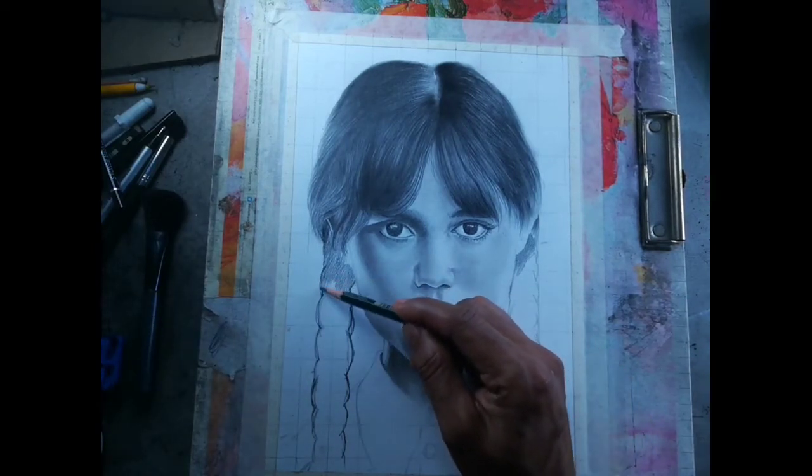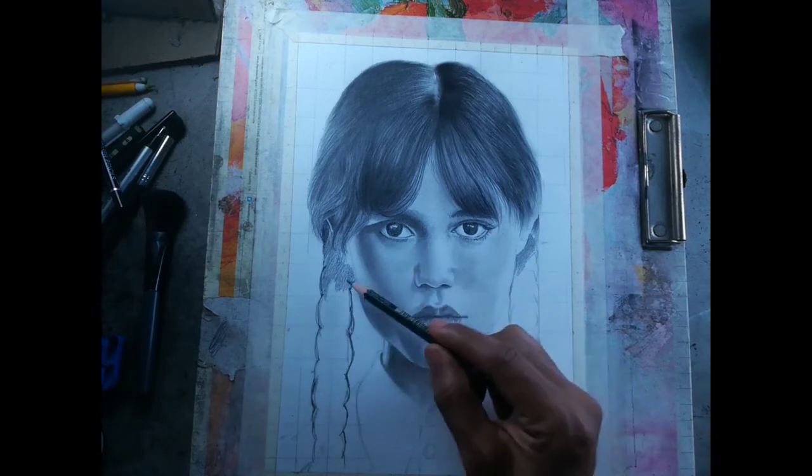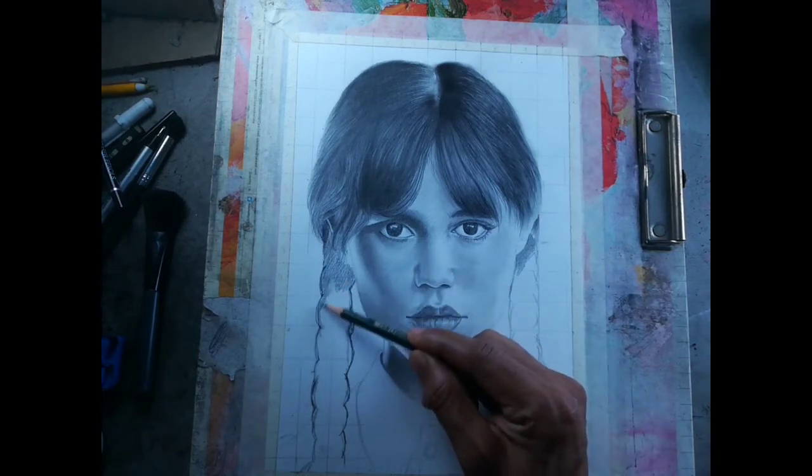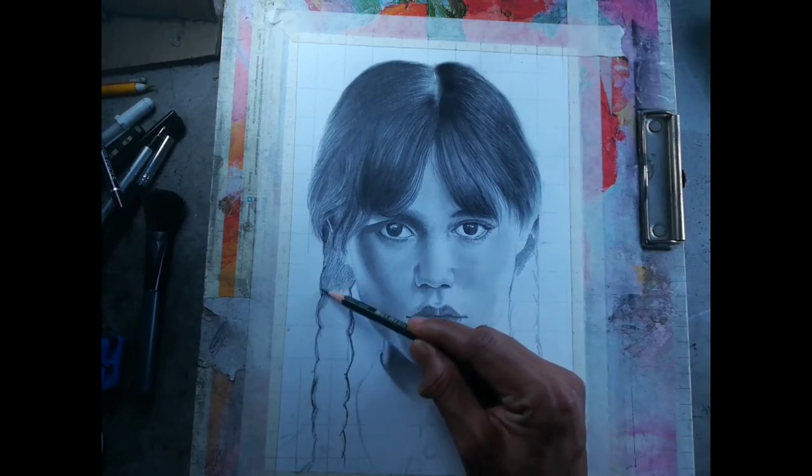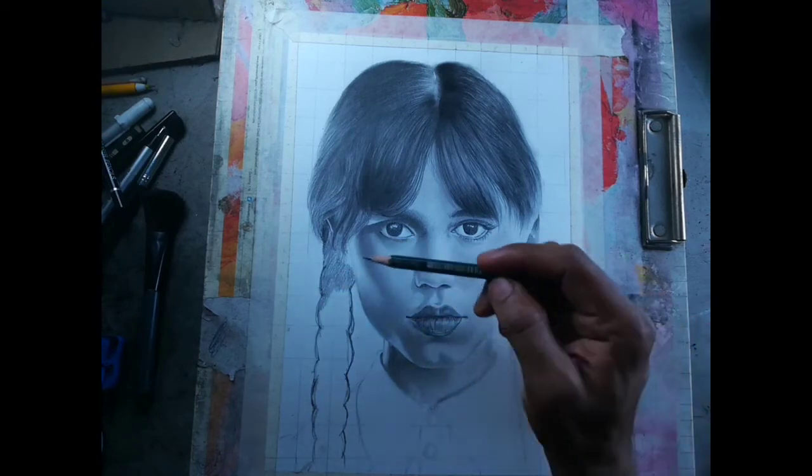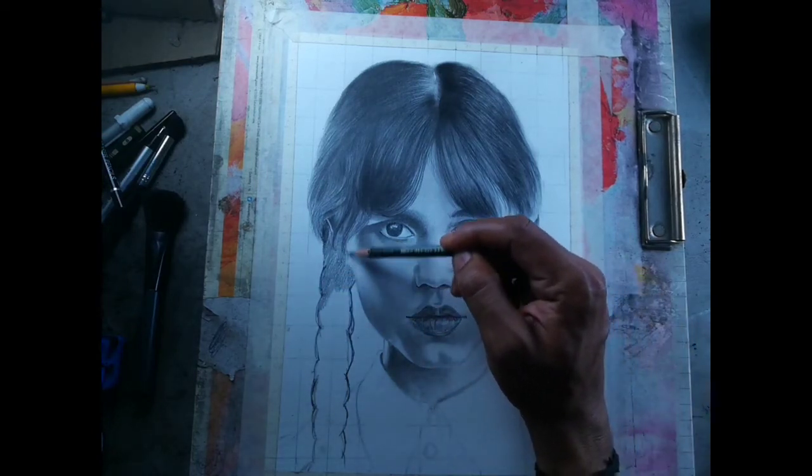For this portion of the hair, I use the same process as I described before. Base layer with 3B, then 5B and 7B. But I did not get the required dark values, so I blend it with charcoal powder and highlighted it with a mono zero eraser.